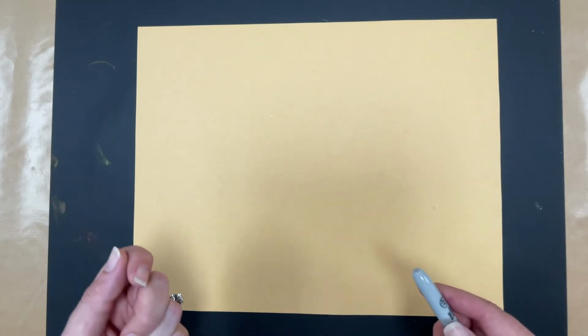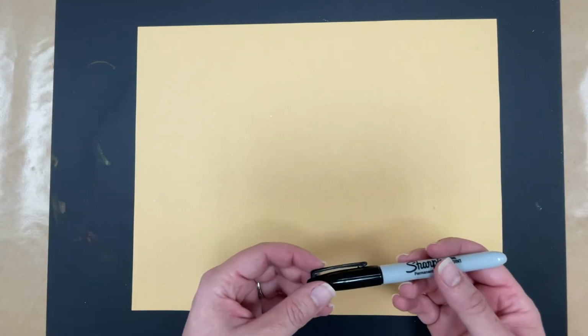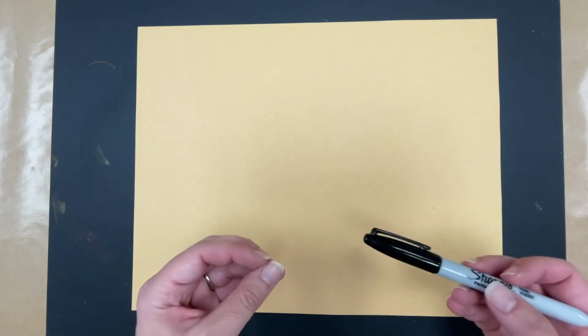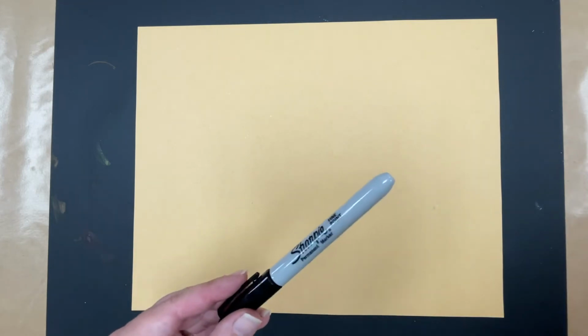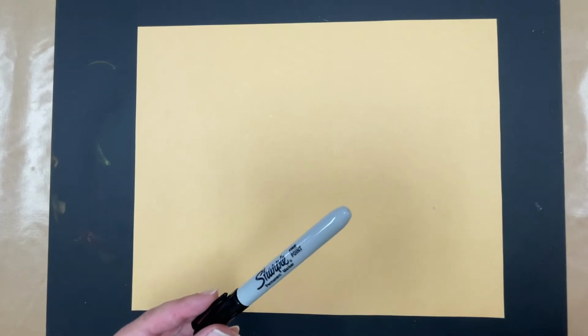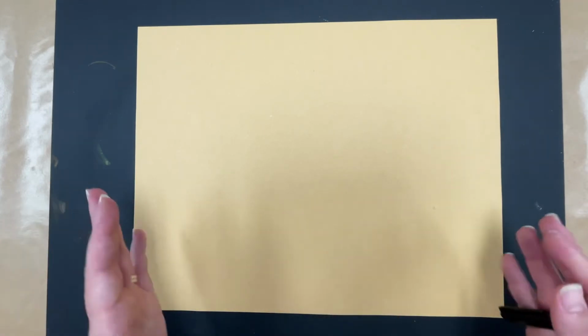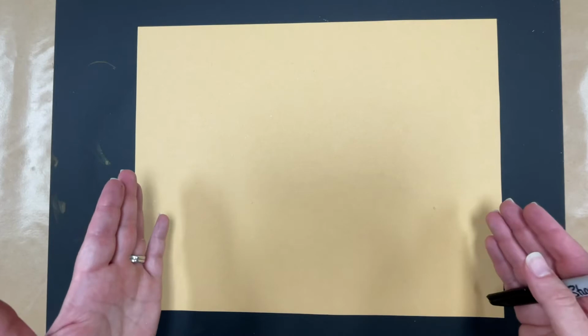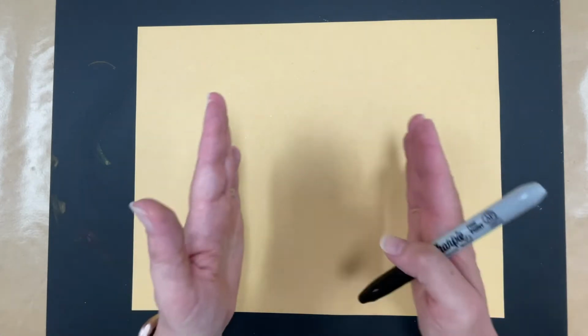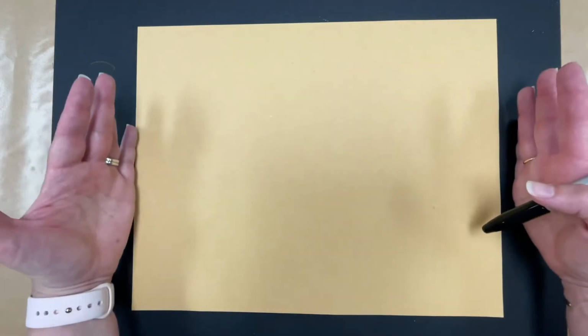And then I want you to draw with a pencil. I'm going to draw with a Sharpie so you can really see what I'm doing, but you draw with a pencil. And I want you to follow along with me, okay? And your teacher can pause the video if you need more time. So this cat is going to be really big and fill the page. It's very important we don't make a little teeny tiny cat. We want him to fill the page.